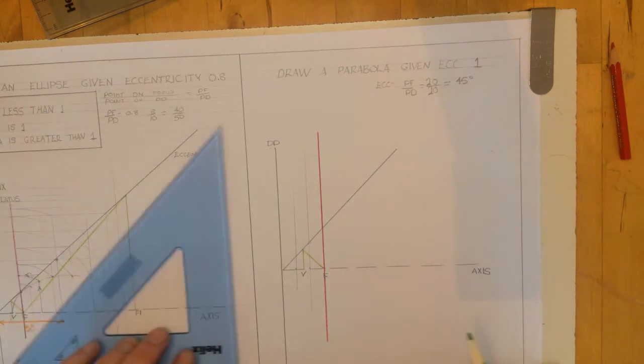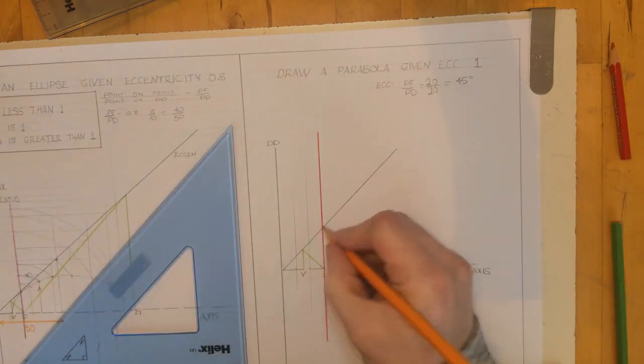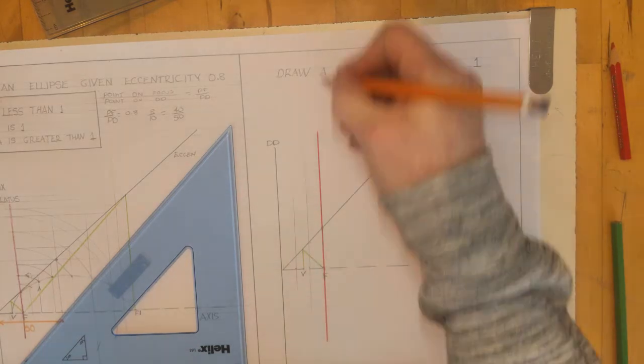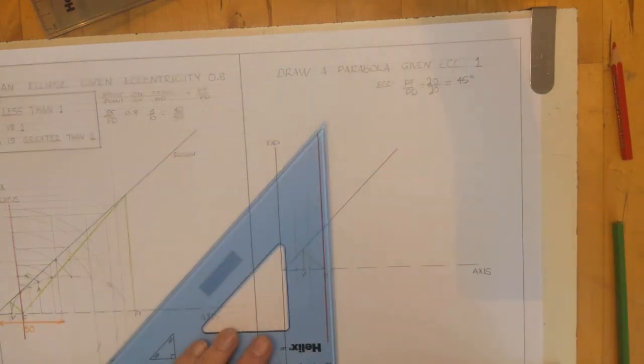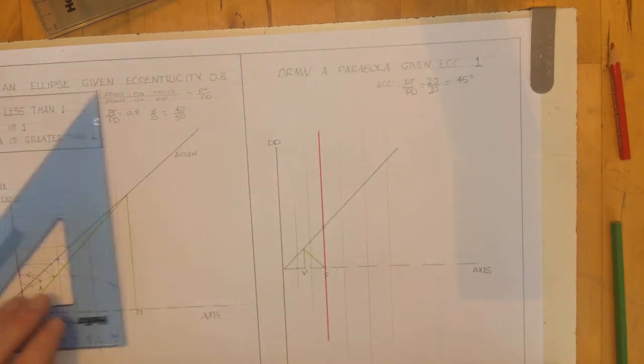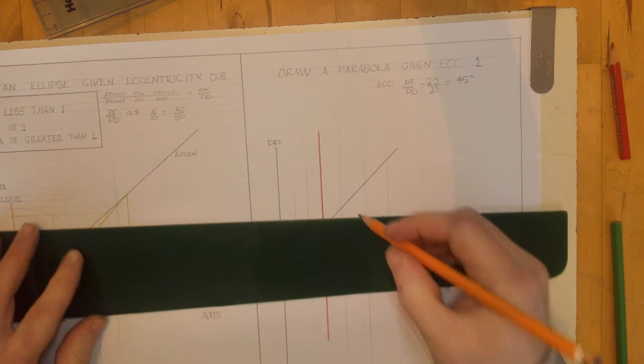Now I'm going to just draw a series of, at the moment I have 2 points on it. I have a point on it here, and I have a point on it here. So the eccentricity line is tangential to it, out directly above the focus. And that's the same for all curves. So you're going to draw a series of lines down here. I'm just going to do them all together, and I'll get the top and the bottom this time.